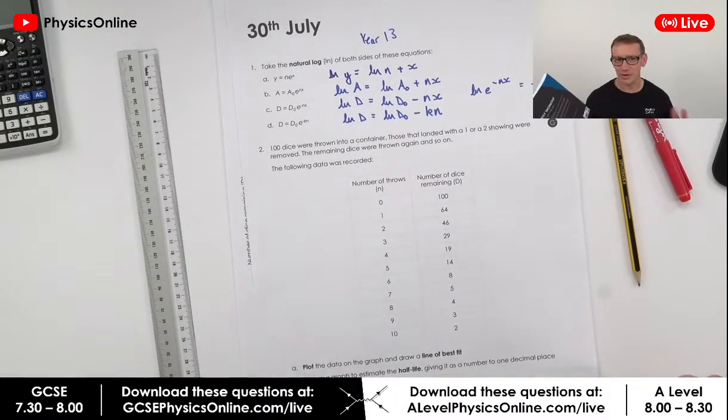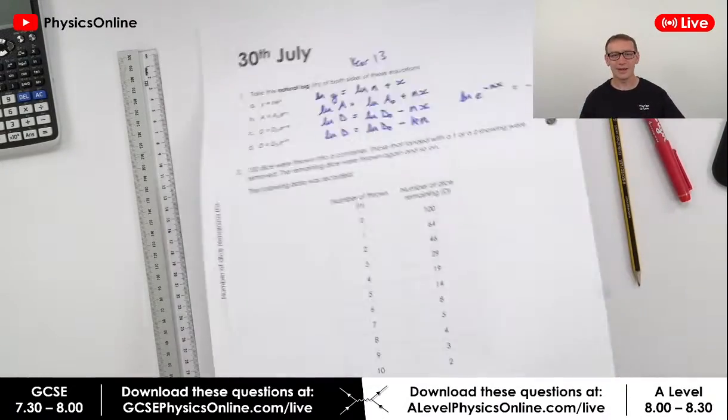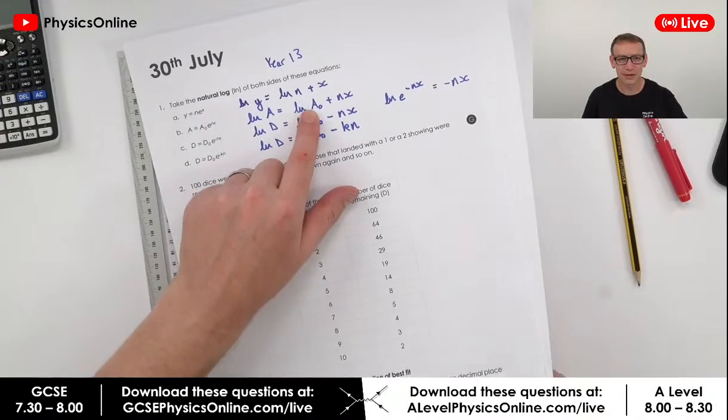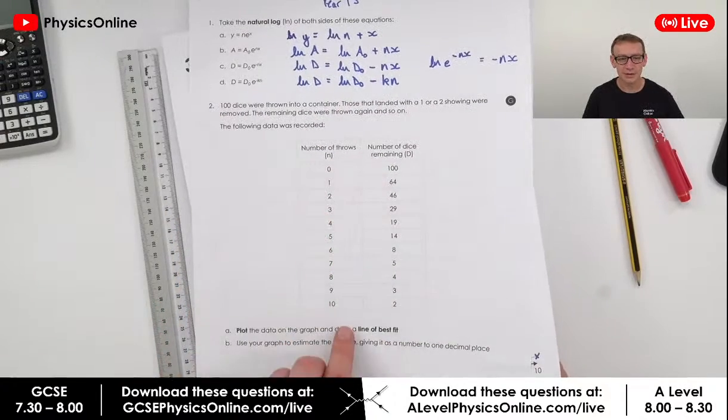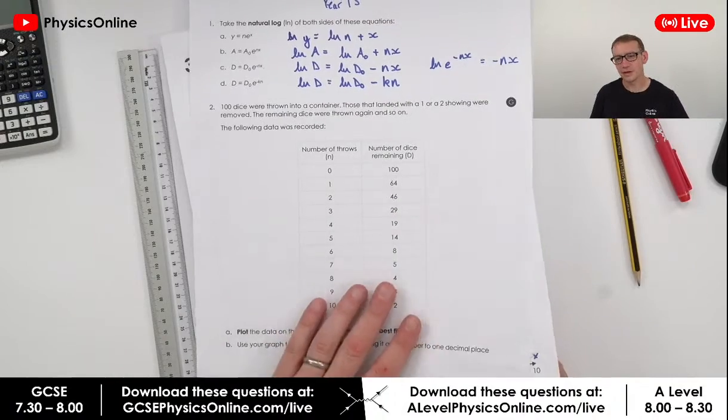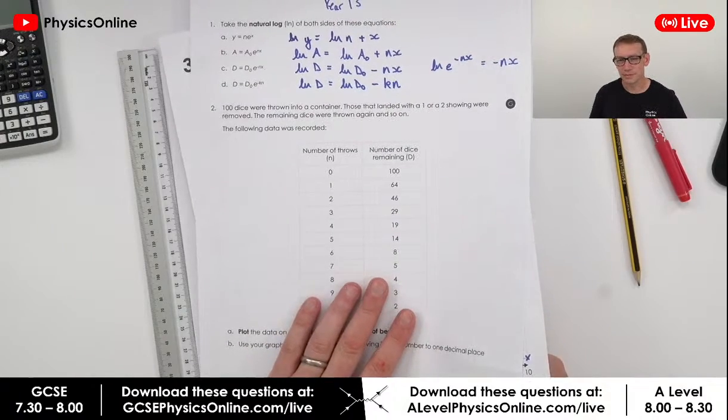Does that make sense? Or have I just really lost everybody? Initially, we started looking at natural logs, and then we plotted some data and used that data to find the half-life for that particular dice which is decaying.